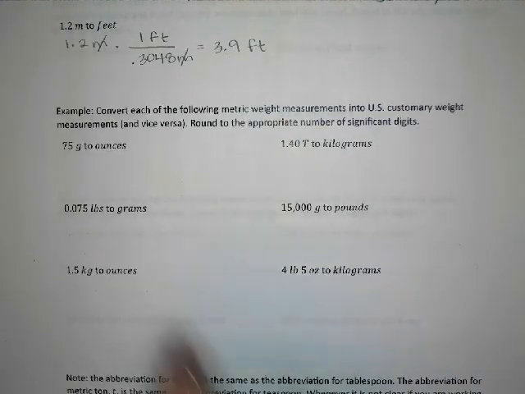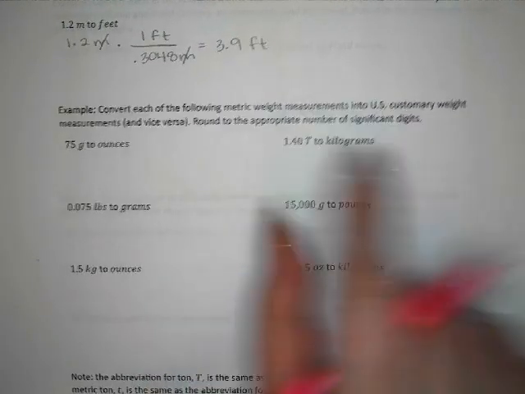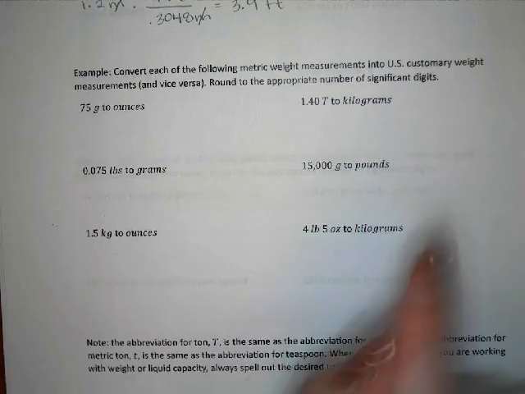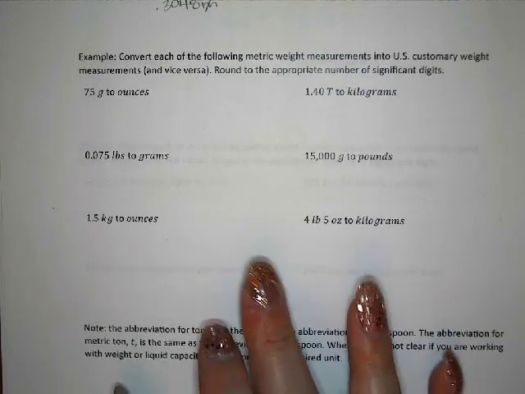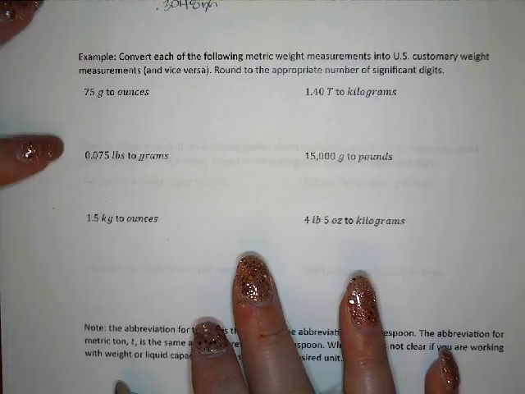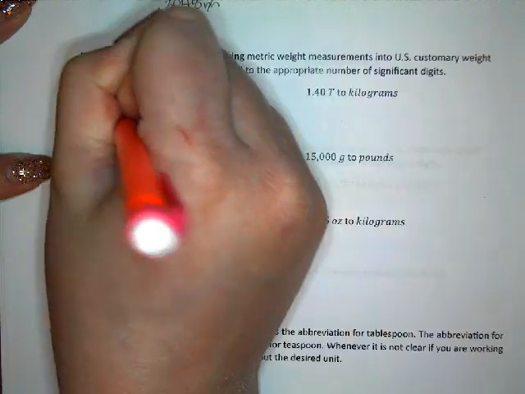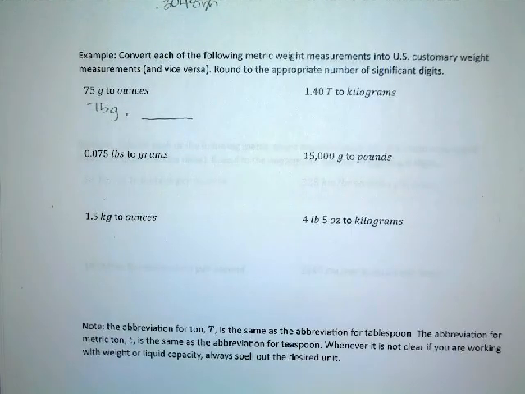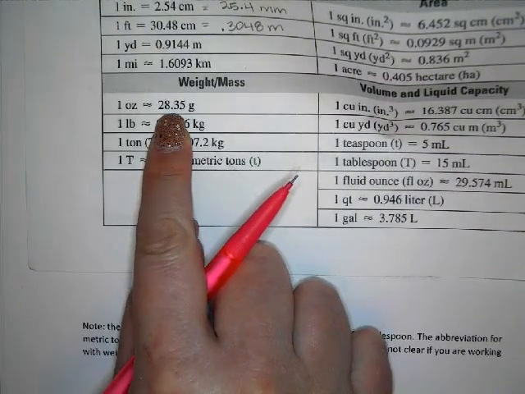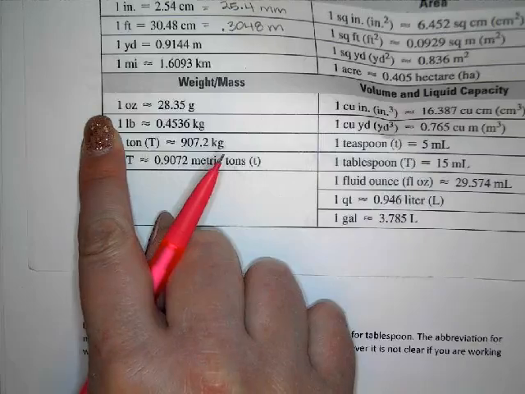All right, same thing, we're converting the metric weight measurements into US customary weight measurements, and we're going to round according to significant digits. So first we have 75 grams into ounces. 28.35 grams is 1 ounce.